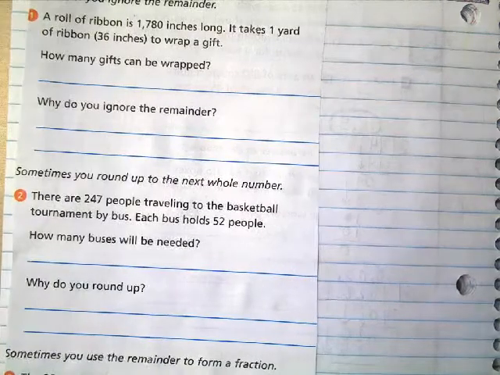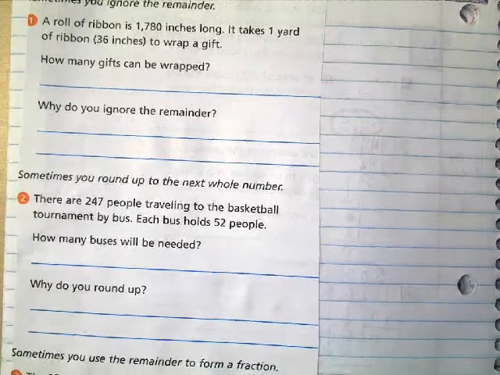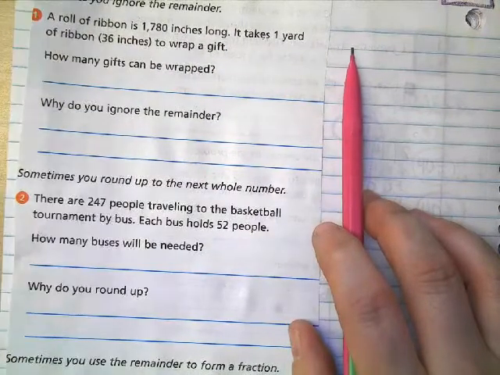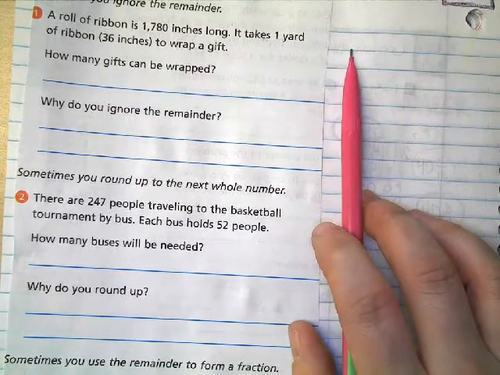Okay. If you are behind, you've got to push pause on the video, but we've got to move on. All right. It says, think about each of these ways to use a remainder. Sometimes you ignore the remainder. Okay, so they've already told us we're going to be ignoring this remainder. Let's do the work over here to the side.